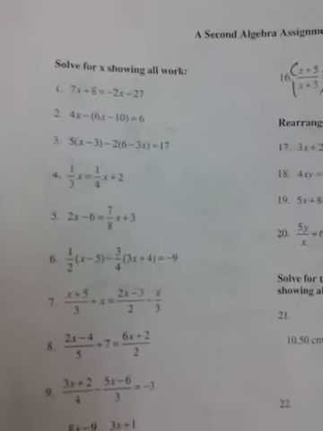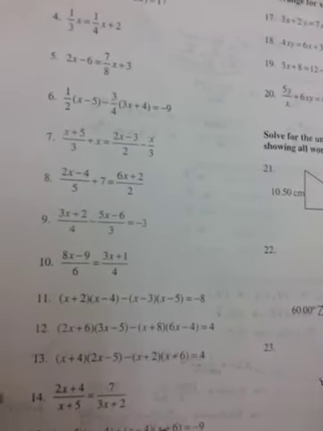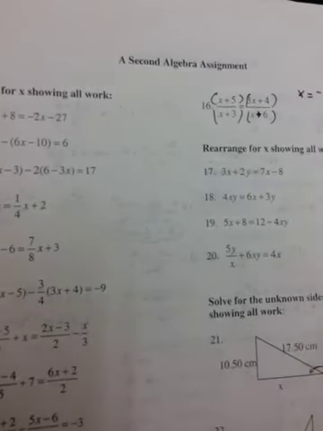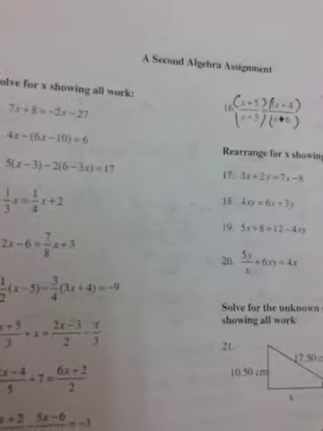So if you need a hand with any of them, and the ones you'll need a hand with will probably be 13, 14, 15, and 16, I'll be there to help you, okay? You're also welcome to ask in the group tonight or over the weekend if there are any questions.